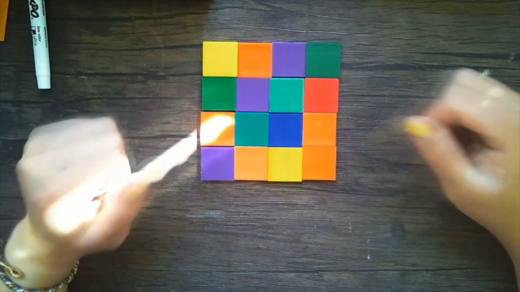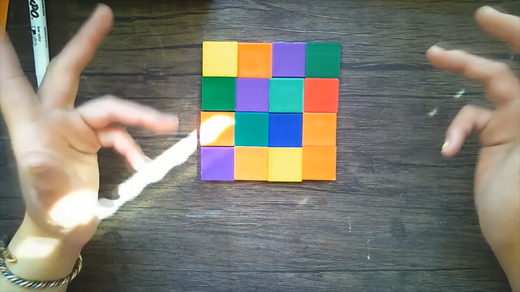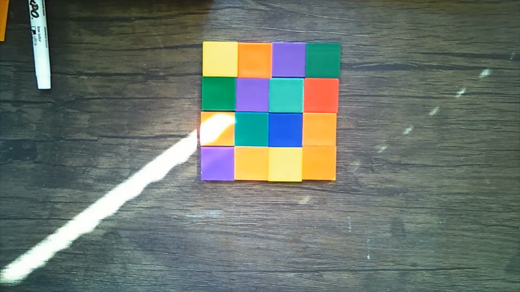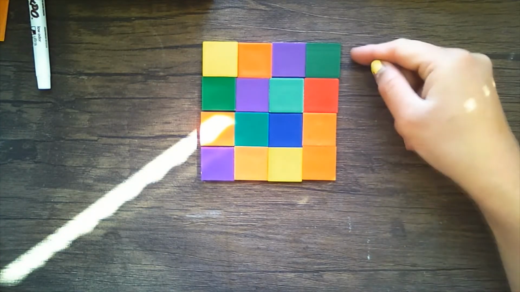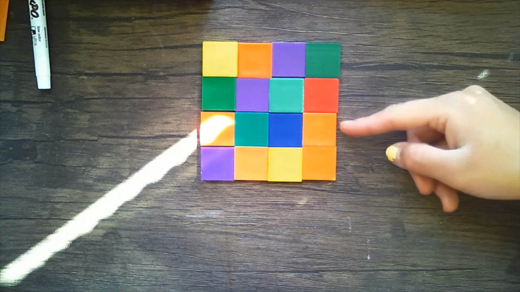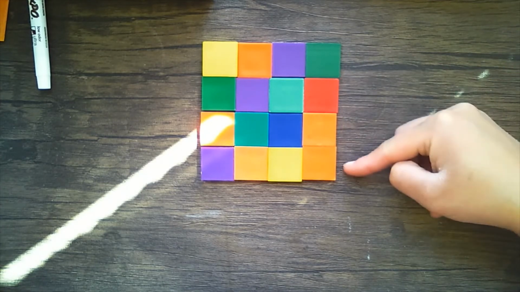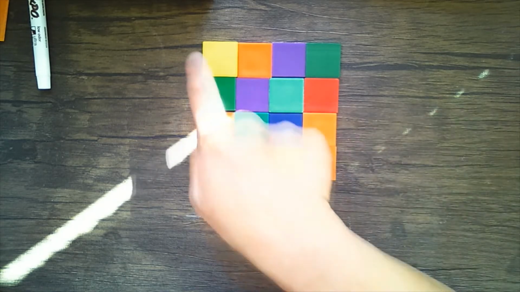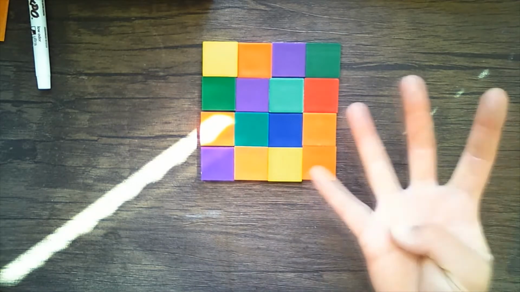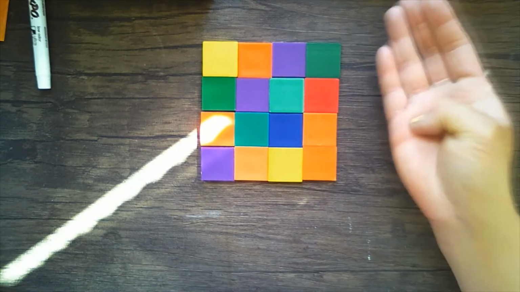Perfect. I have 4 groups now, and I know that 4 plus 4 is 8, plus 4 is 12, plus another 4 is 16. So 4 plus 4 plus 4 plus 4 is 16. So I made 1, 2, 3, 4. 4 rows of 4.